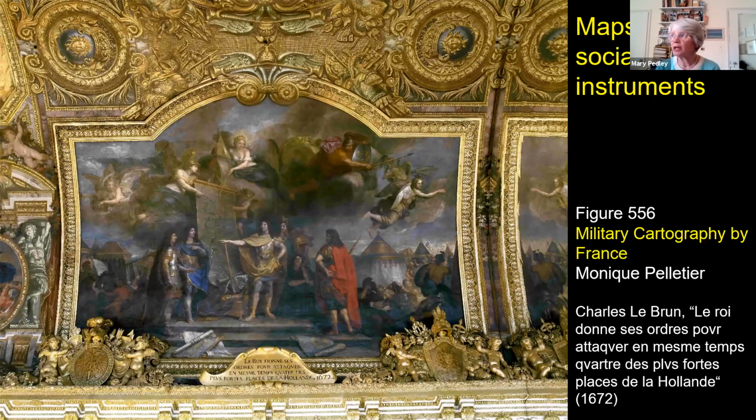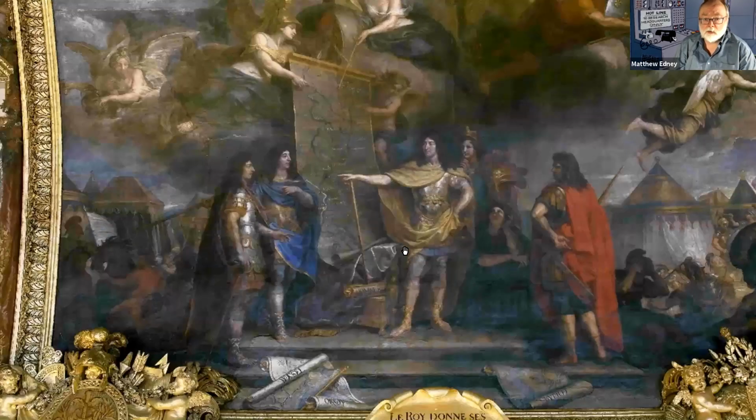So Matthew, maybe you want to take us through maps as social instruments. Surely. So the first way in which David and Brian started to rethink what should be included in the field of map history is to understand that maps are social instruments. They're made by humans to be used by humans in all sorts of different ways. And so here we see Louis XIV, King of France, the Sun King, proudly showing off to his ministers his knowledge of the various fortified towns that the French had recently conquered along the Rhine.